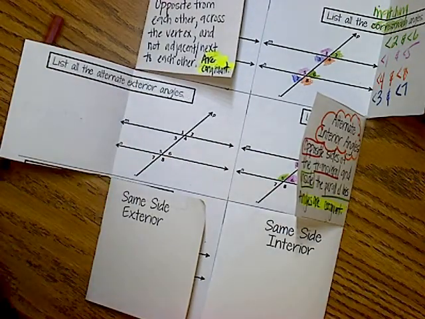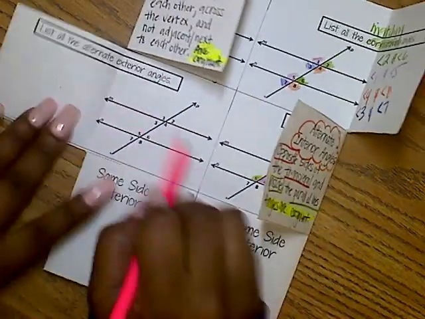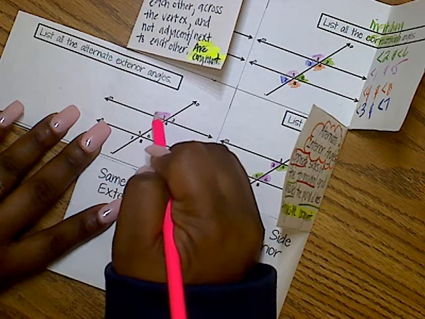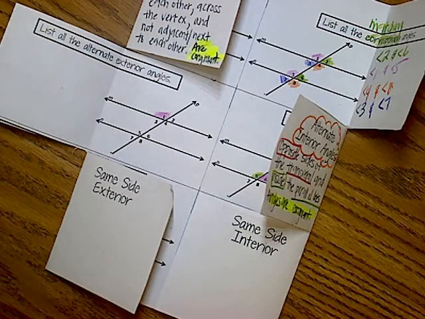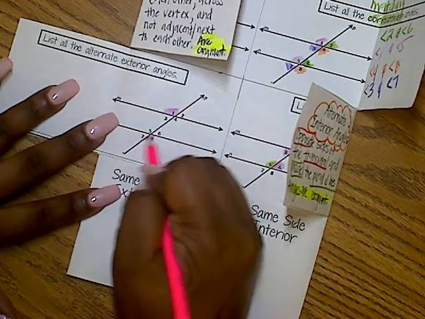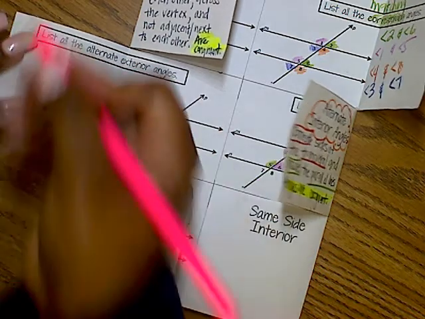So we open it up. Again, we only have 2 pairs. So again, starts outside the parallel lines, but they're opposite the transversal. So if we go flip it on the other side and still outside, it's going to be 1 and 8.